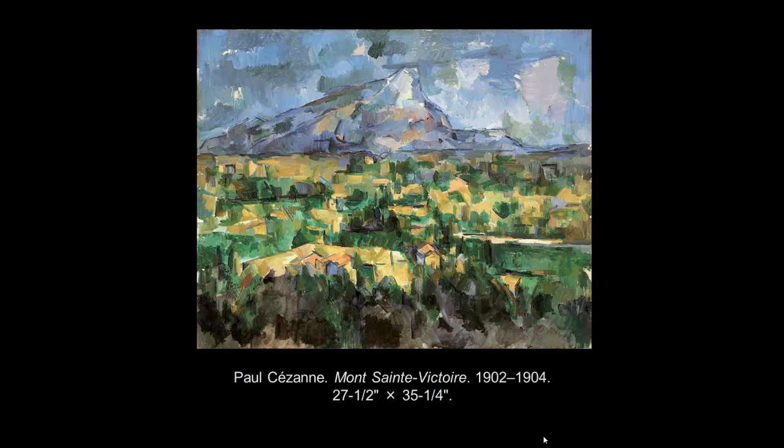Here he's trying to reconstruct nature according to his own interpretation. He flattens out the space, but does have a little bit of depth created by atmospheric perspective and the use of cool and warm colors. He basically breaks up this landscape into geometric planes of brushstroke, so it's these very flat geometric shapes.